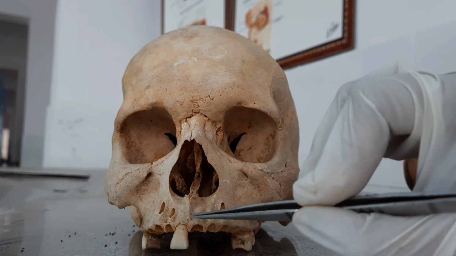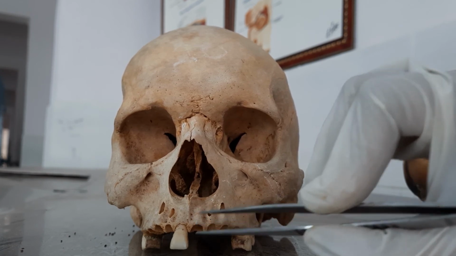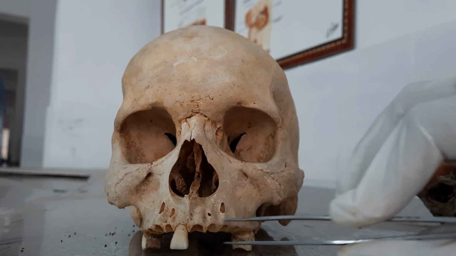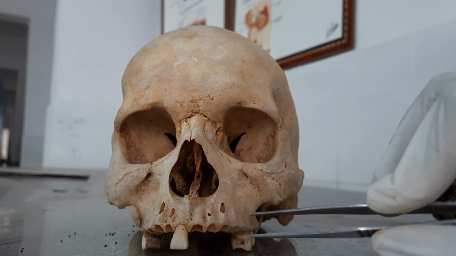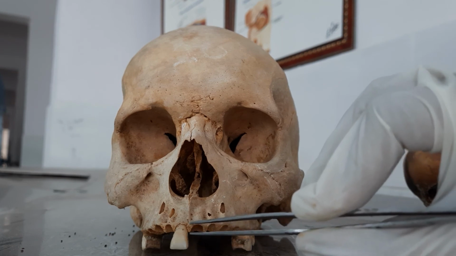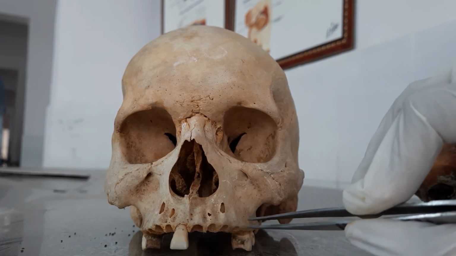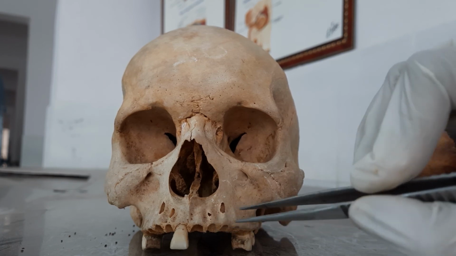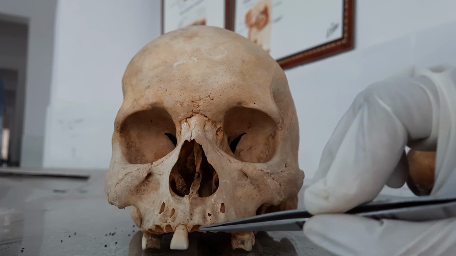On the maxilla, if you take one half of the upper teeth, we have a dental formula of 2-1-2-3. That means from the midline, 2 incisors, 1 canine, 2 premolars, and 3 molars. So the 2 incisors will be there.